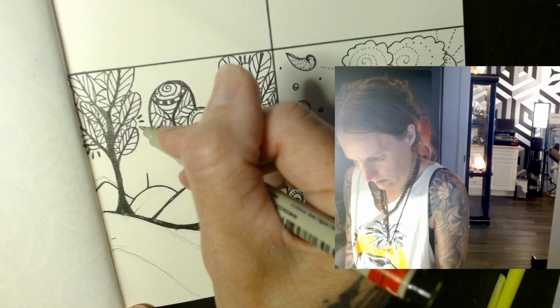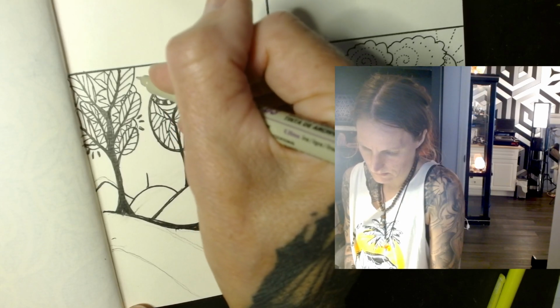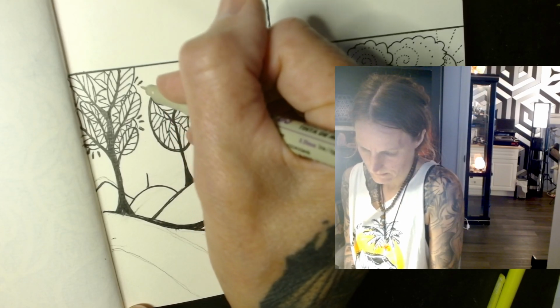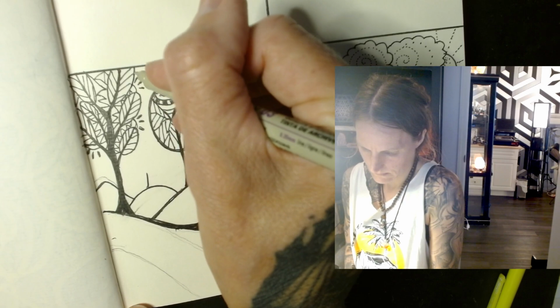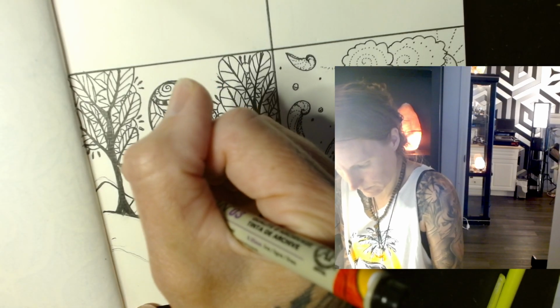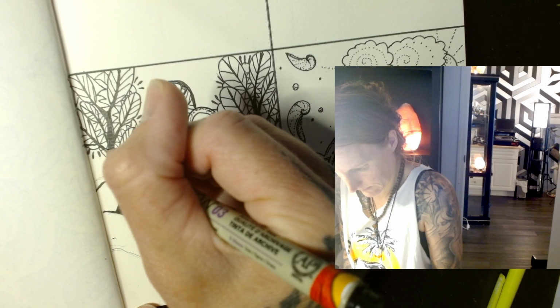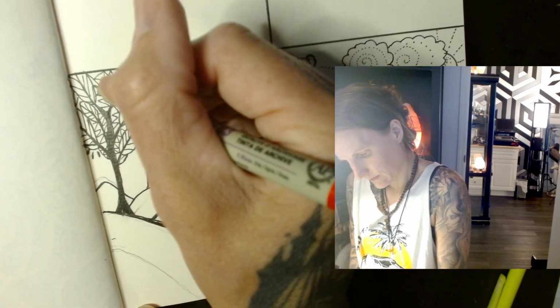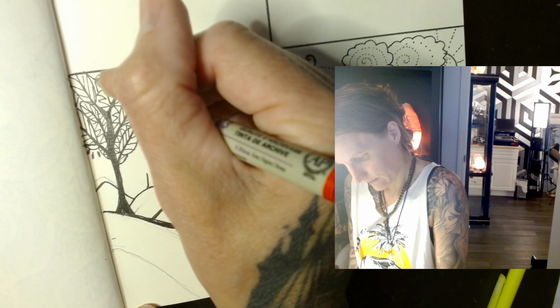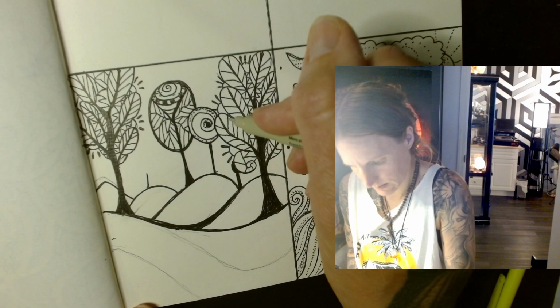And then the little loops with the things on the end that I did on the other tree. So those trees kind of look fractally, maybe, right?